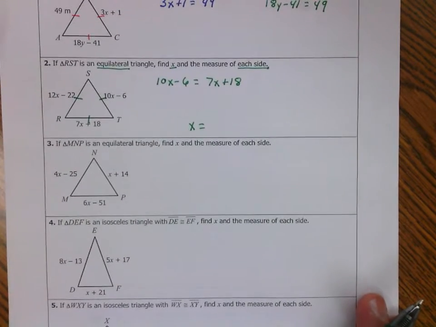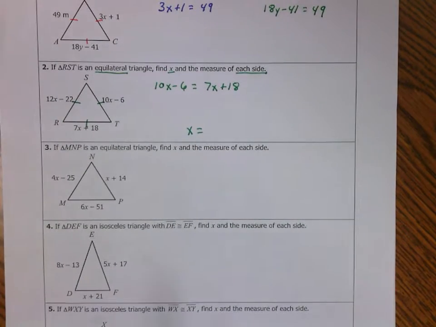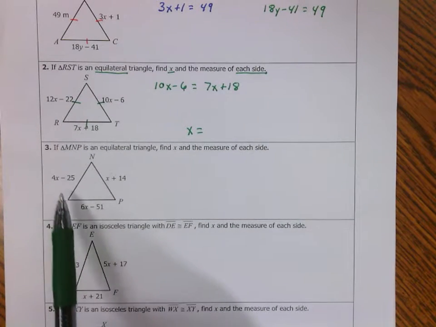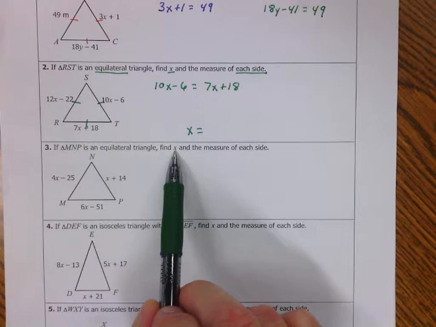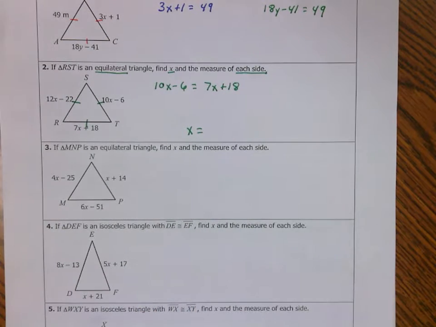Number 3 looks very similar to number 2, where you would simply pick 2 sides, set them equal, find x, and then find the measure of each side.